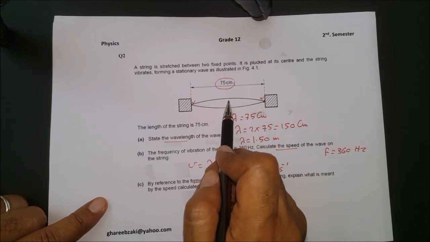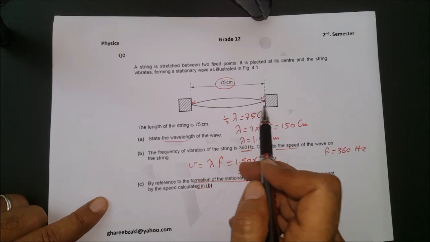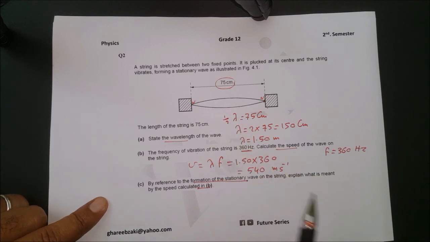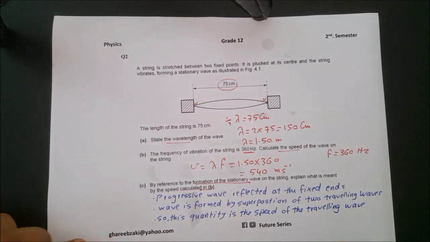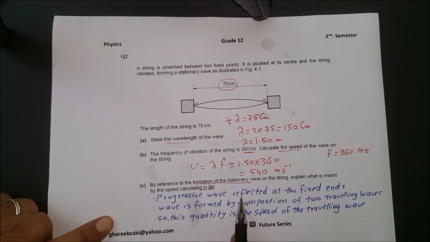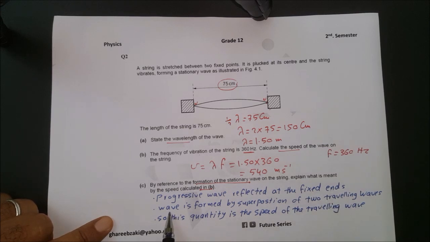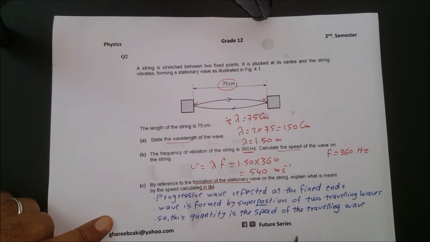The stationary wave is formed by superposition of the two traveling waves. This is the incident and this is the reflected wave. So this quantity is the speed of the traveling wave.